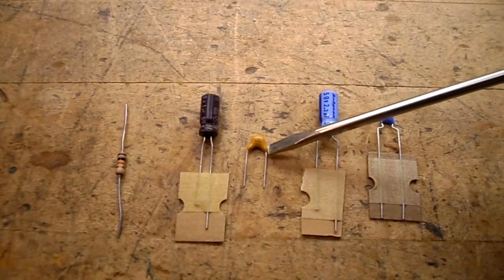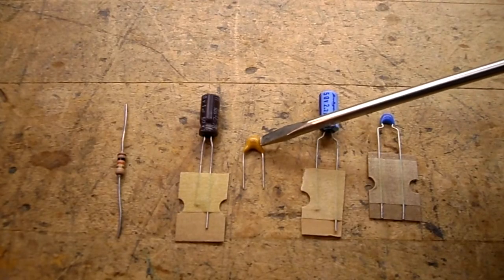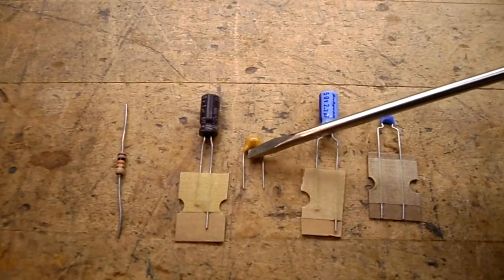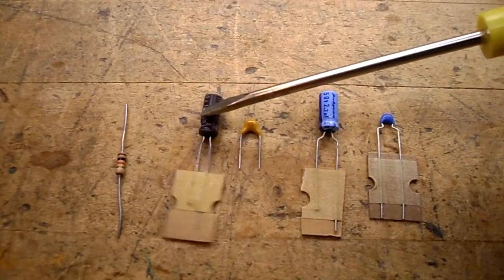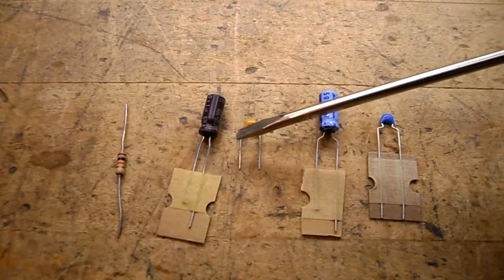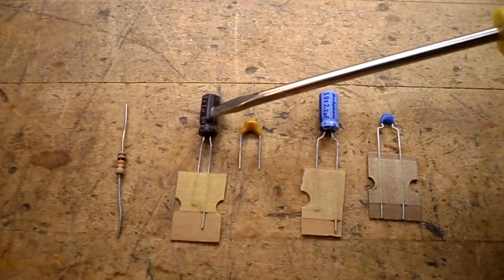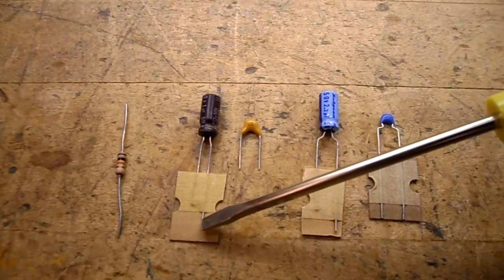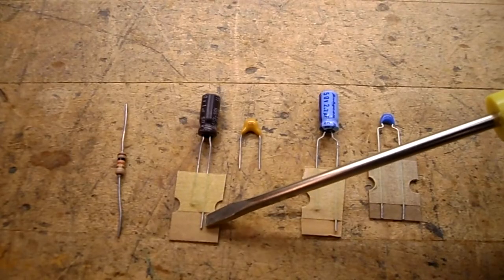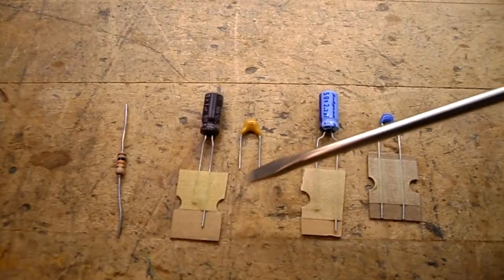The capacitor beside it is labeled 105. So that's 10 with 5 zeros after it, picofarads. That ends up being 1 microfarad. So both of these are 1 microfarad. It's just the one in the can that has to have a positive leg, so it has to go in the right way around.